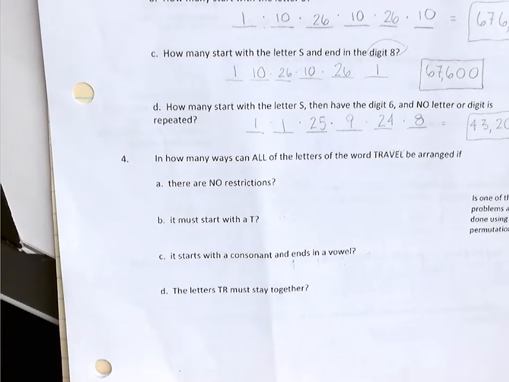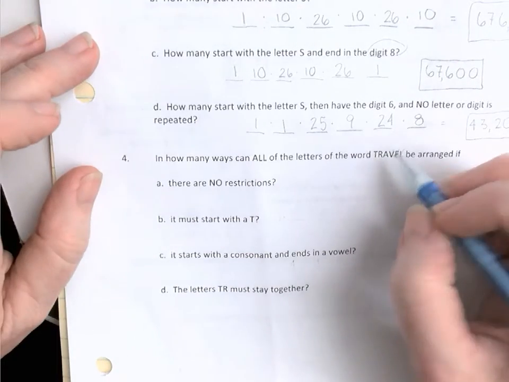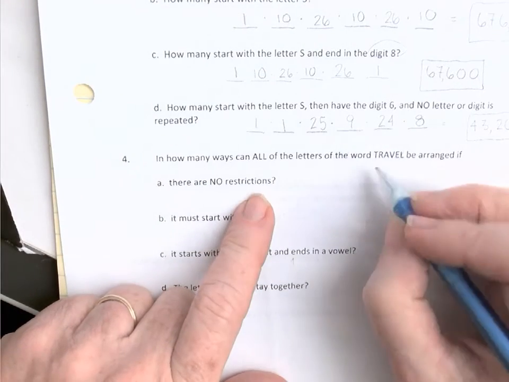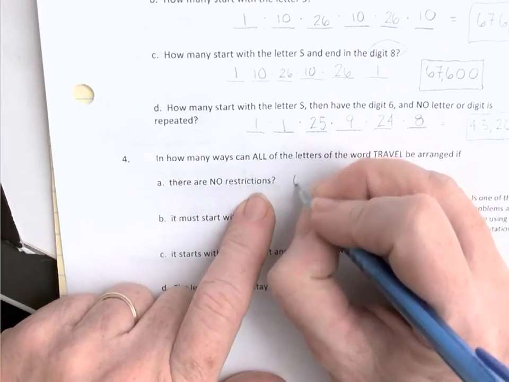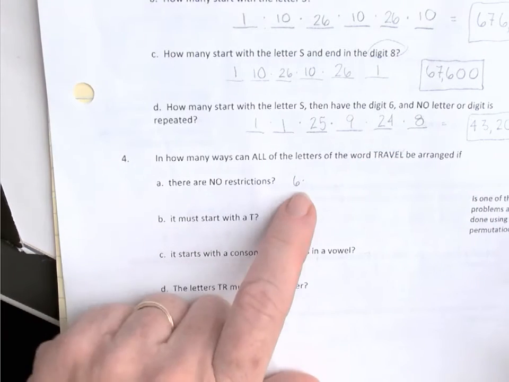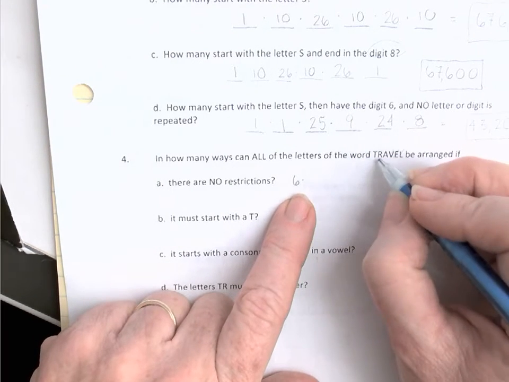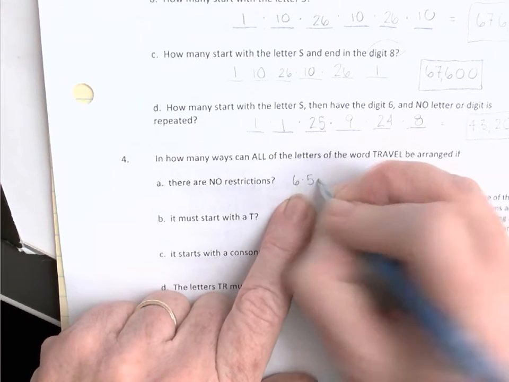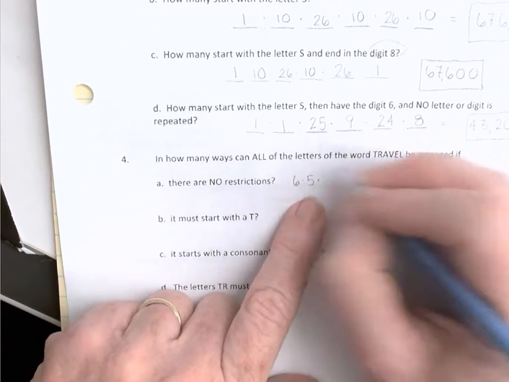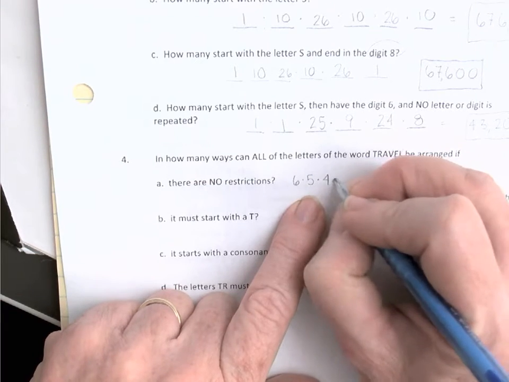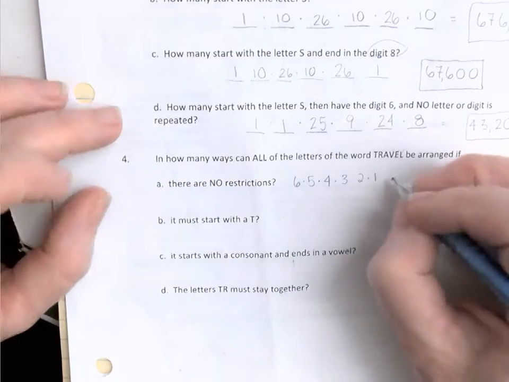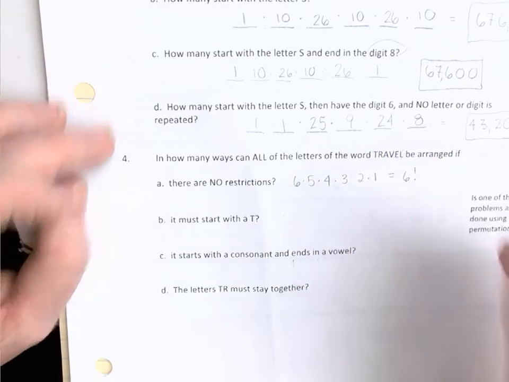For question number 4, we're looking to rearrange the letters of the word travel. If there are no restrictions, our first event is to pick one of the letters, of which I have 6 choices. But then I've already used up 1, so I only have 5. Whatever I have picked here, I only have 5 choices left. And then I've already used up 2 letters, so I have 4 choices, then 3 choices, then 2 choices, and then just 1 choice. So in fact, this is 6 factorial.